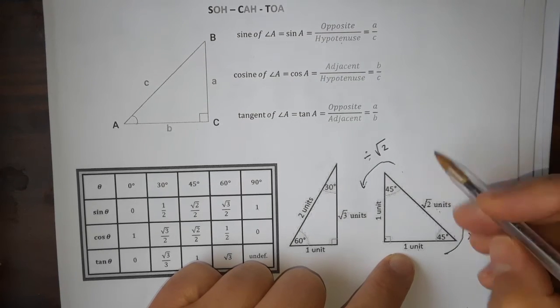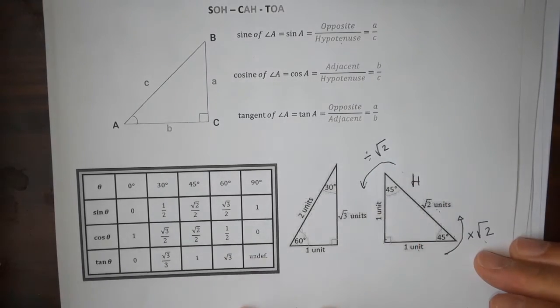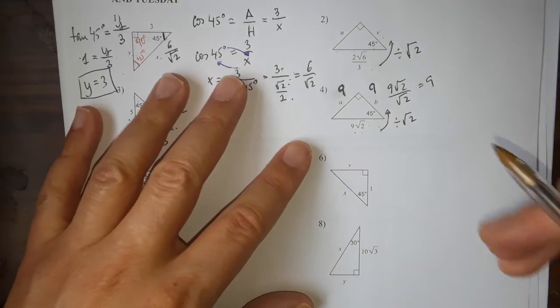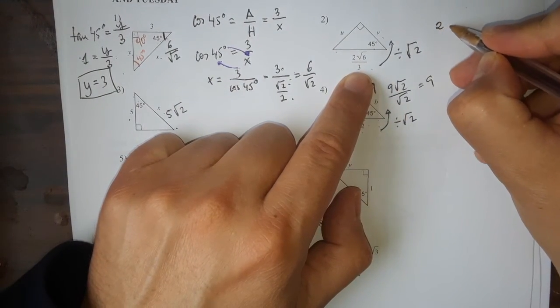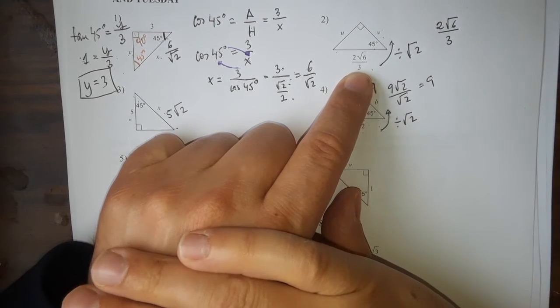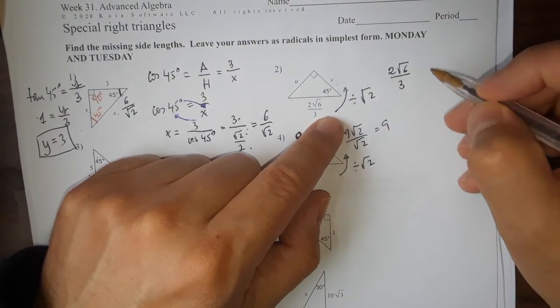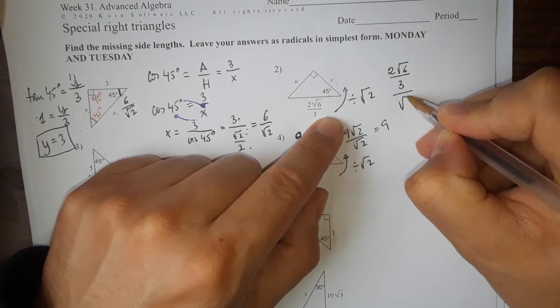From hypotenuse to a leg, divide by square root of 2. So we have to divide, right? So here we have 2 square root of 6 over 3, right? Now we have to divide over square root of 2.